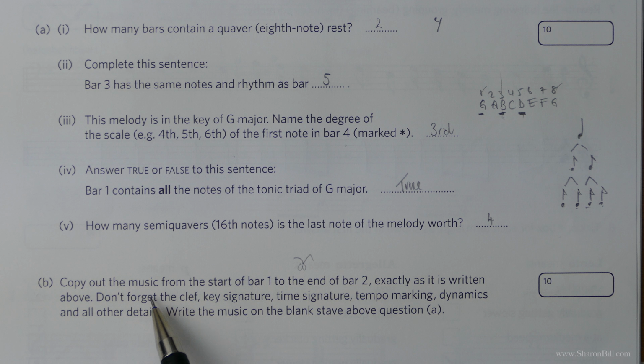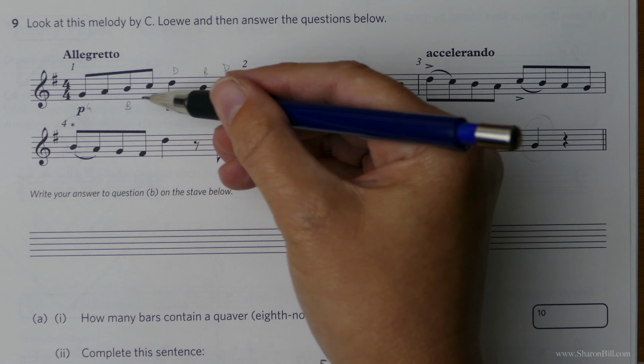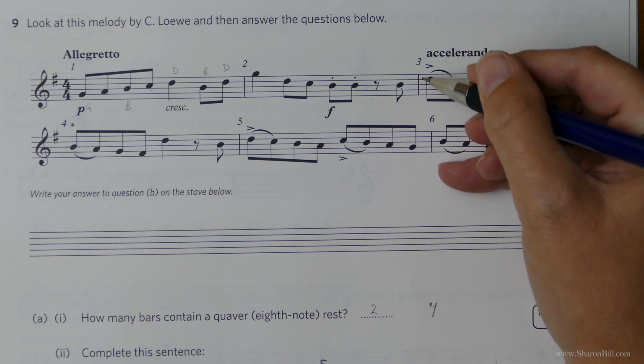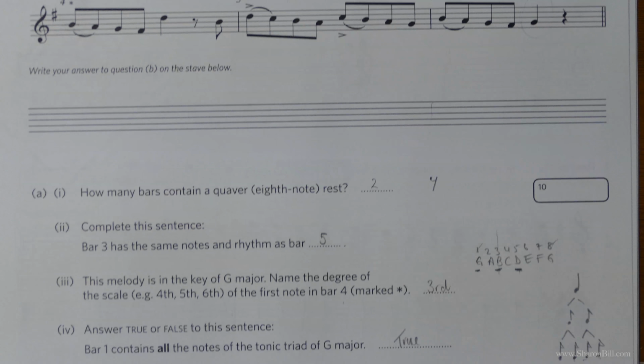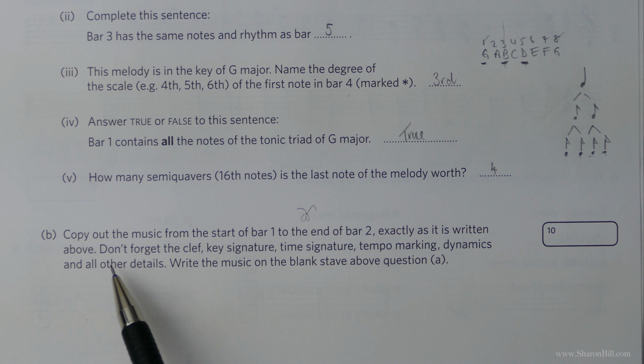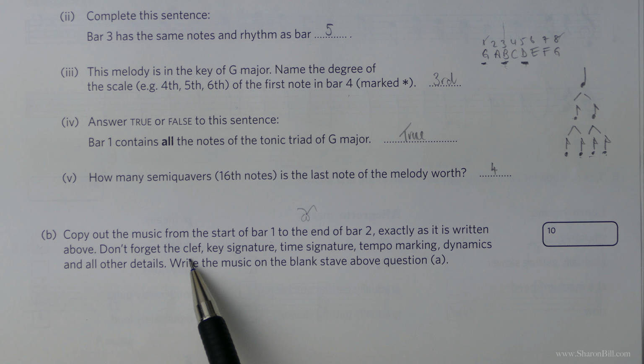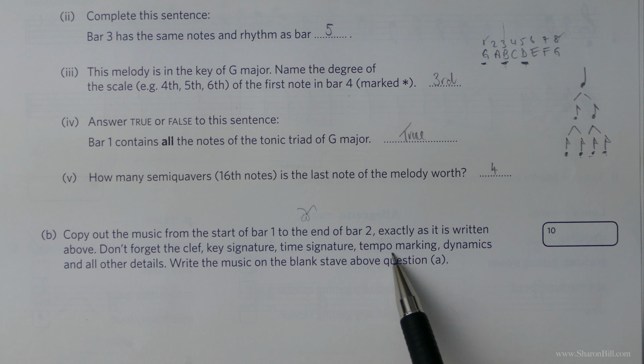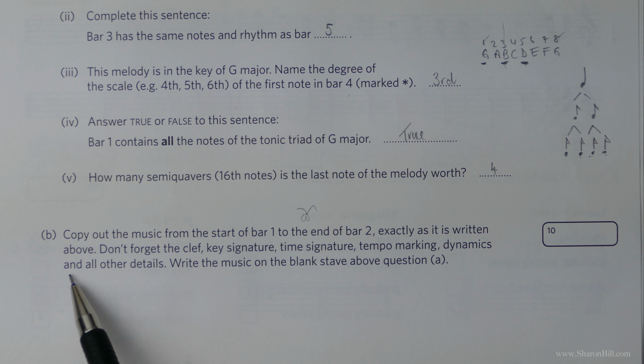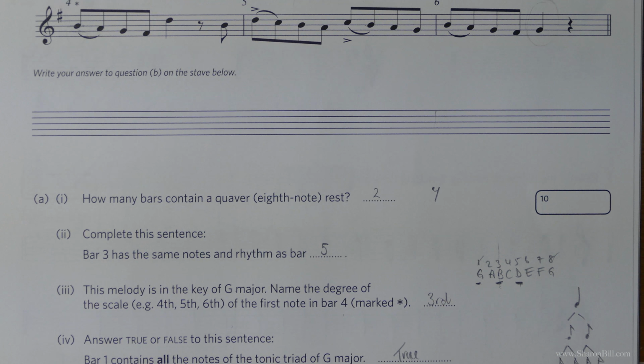We're asked to copy from the music from the start of bar 1 to the end of bar 2. They're quite long bars, and so we're going bar 1, bar 2, just to here. They even remind us what to look out for. We've got clef, key signature, time signature, tempo marking, dynamics, and all other details. So really just write everything down.